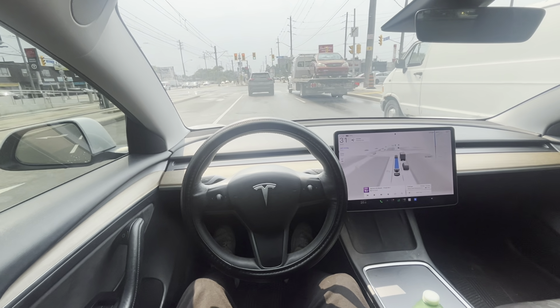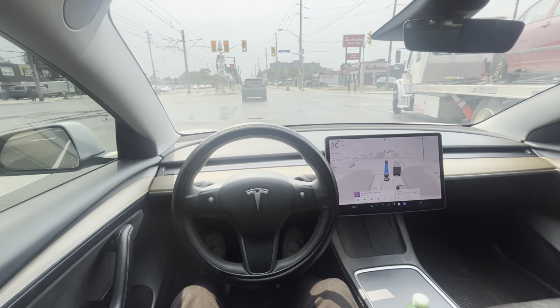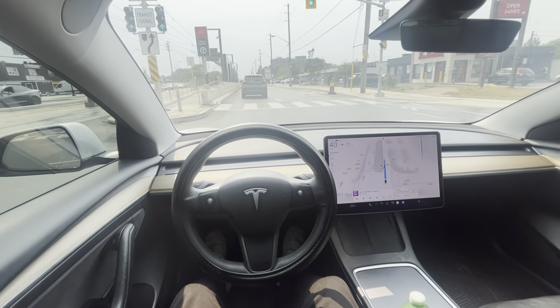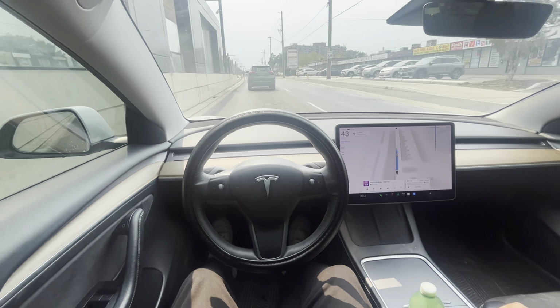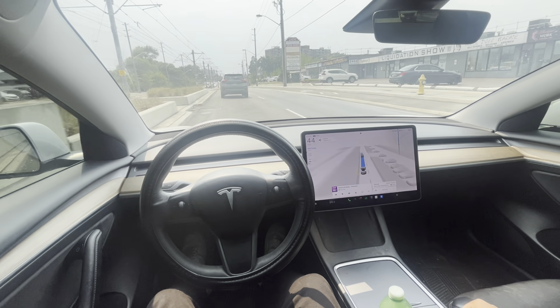But so far the drive has been going pretty well, and I'm pretty comfortable. I'm just a little hot, so I'm turning on the AC. Hopefully that doesn't blast your ears or anything. But yeah, so far the drive has been pretty nice.